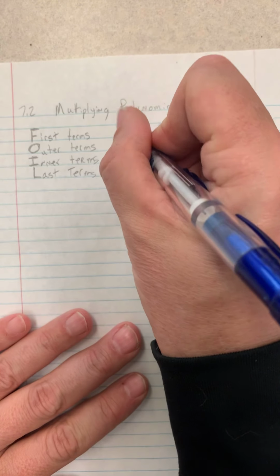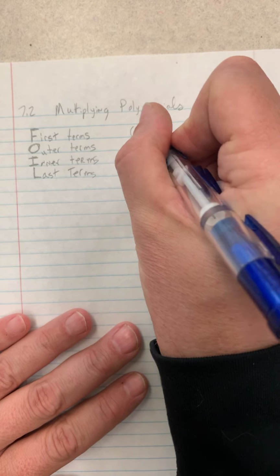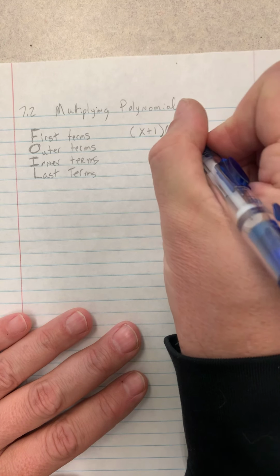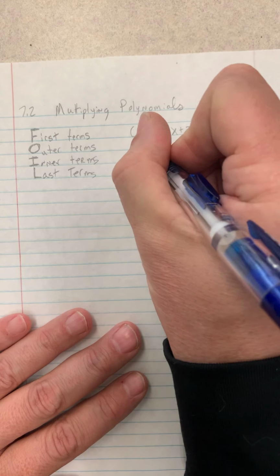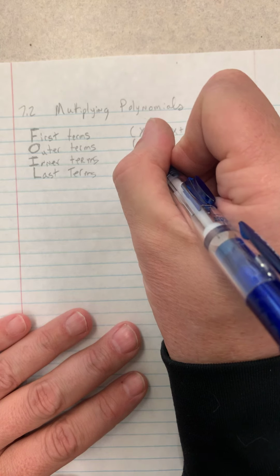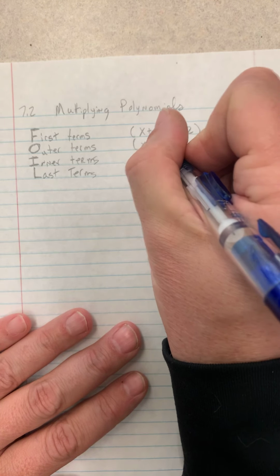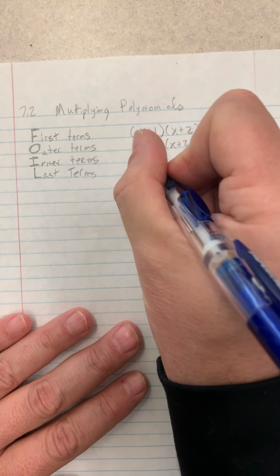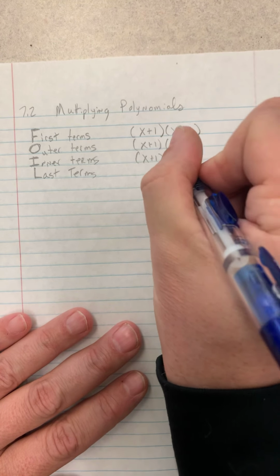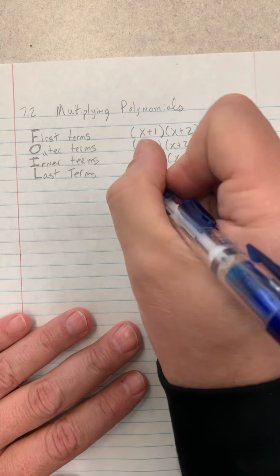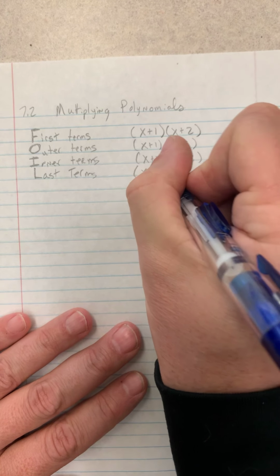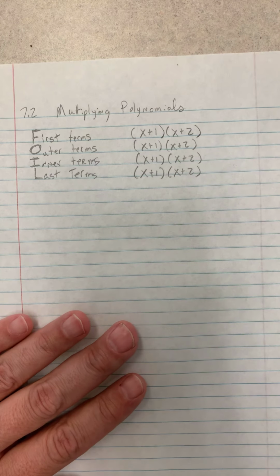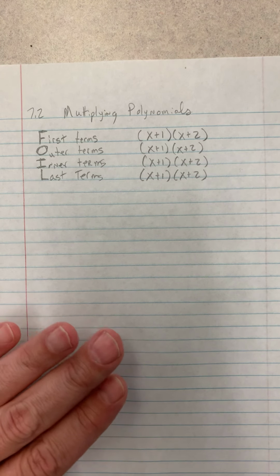It's going to be the same one each time, so I'm going to write it. x plus 1 times x plus 2. And I am just writing this out to show you where this comes from. When I'm solving these problems, I am certainly not going to write it out like this every time, but this is just so we can all be on the same page.